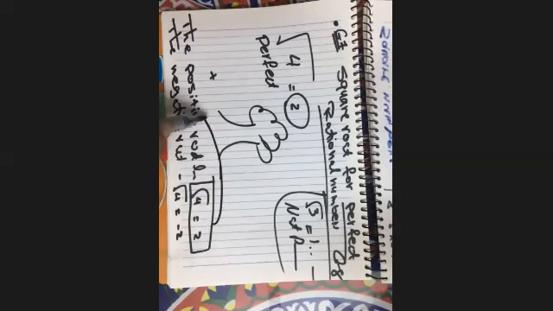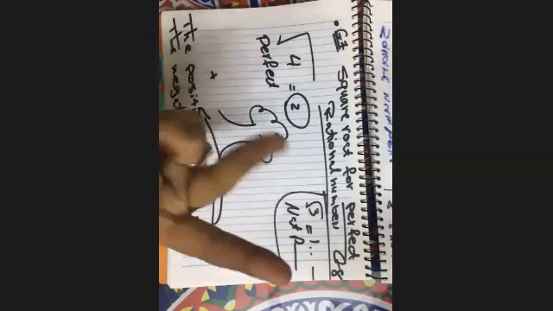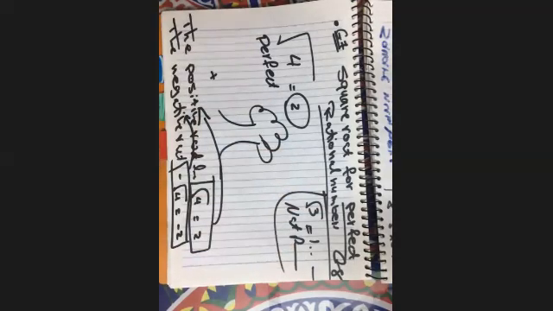So square root of 4 equals 2, this is the positive root. Negative square root of 4 equals negative 2, it's called the negative root. So we have two types of square root: the negative root and the positive root. To get the positive root, we write square root of 4 without any sign, and we will get 2, okay?